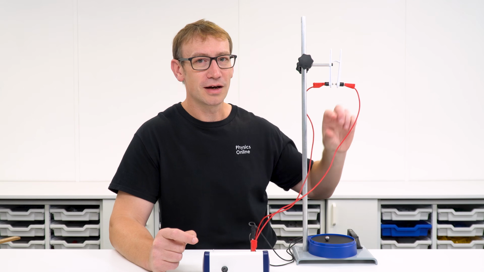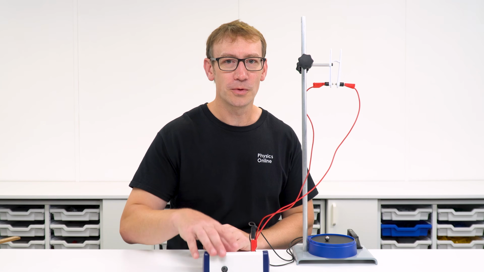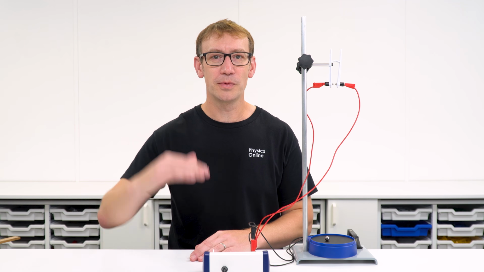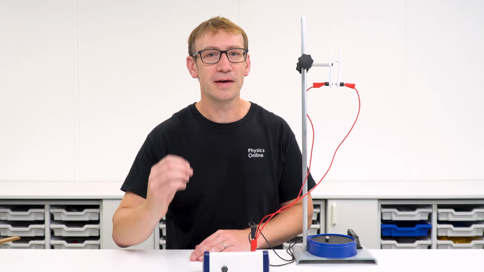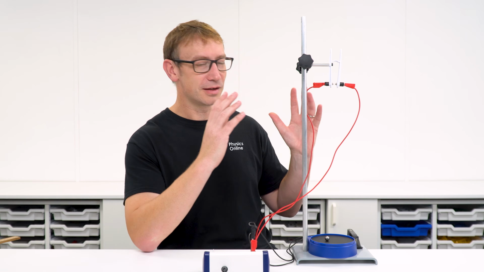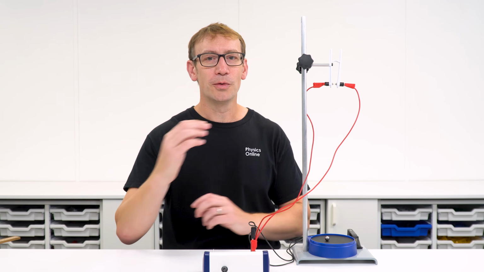Maybe there's a slight timing delay between opening the switch and the stopwatch actually recording that. So there might be some systematic error in the method. And also potentially, if you're going to really tall heights, that's when the effective air resistance might come into play. But this is the experimental setup for looking at the trapdoor method in order to measure the acceleration due to freefall.